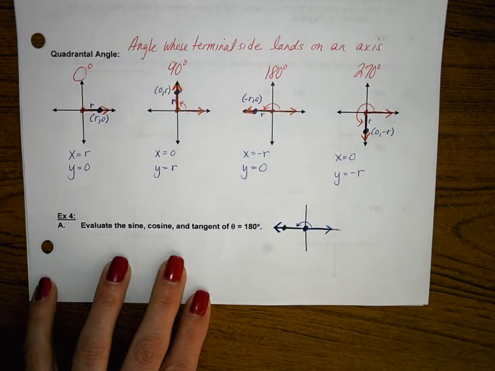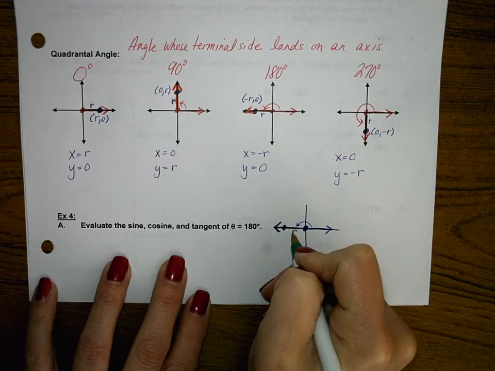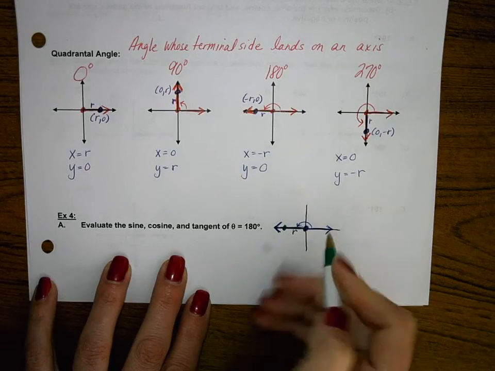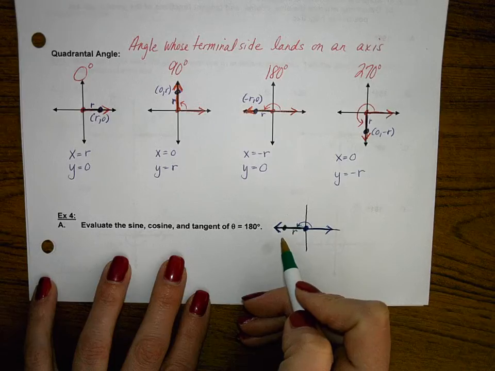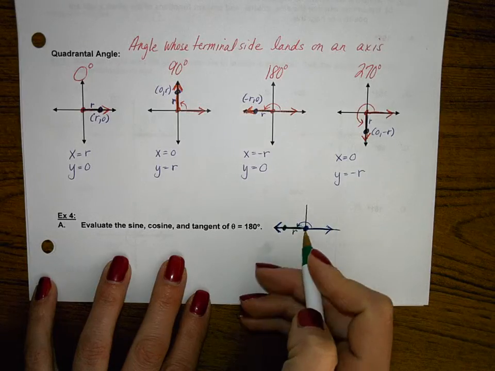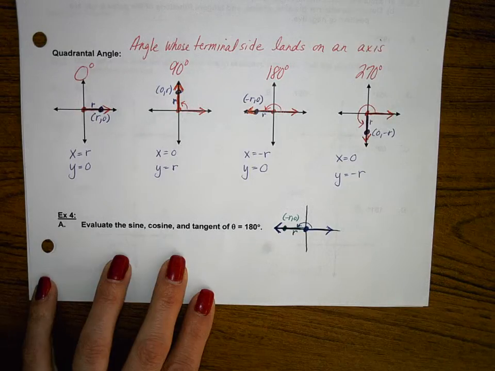Now, remember that from 0, 0 out to that point is the radius of my circle. Where is that point?